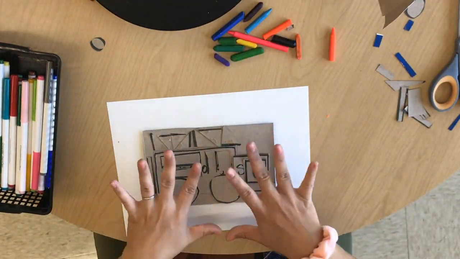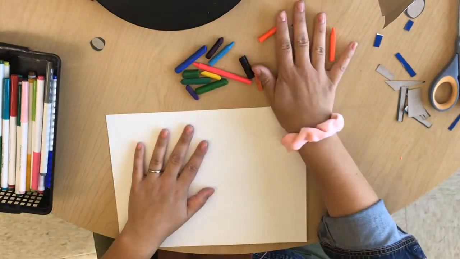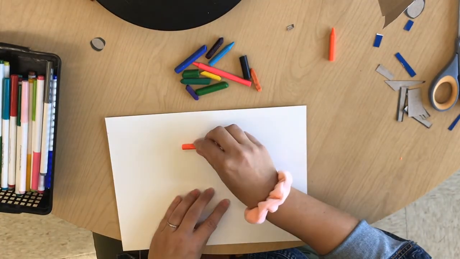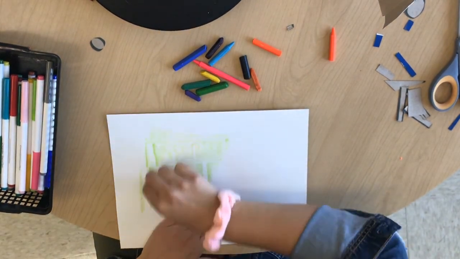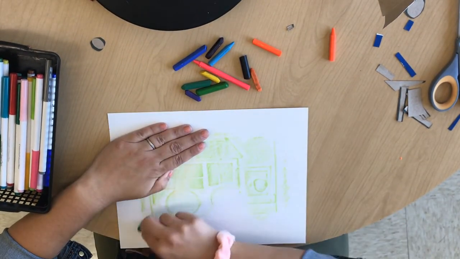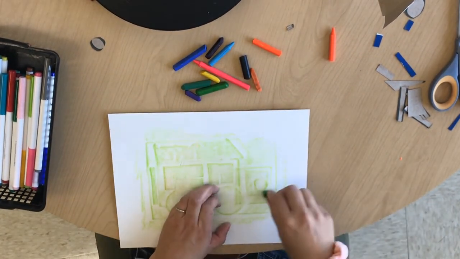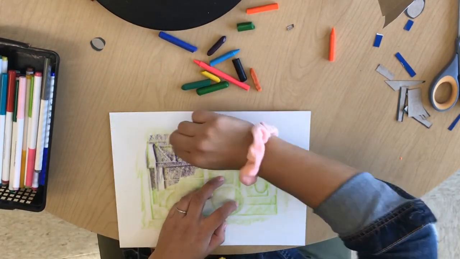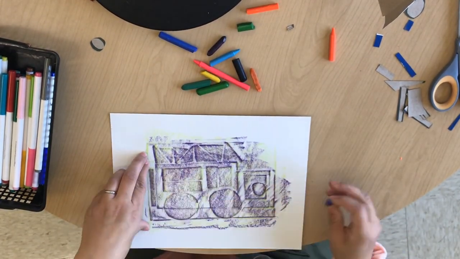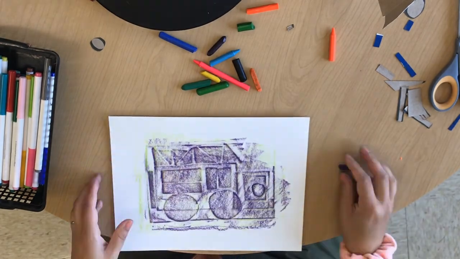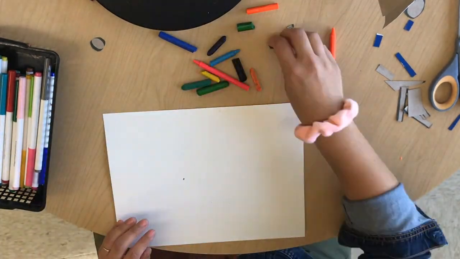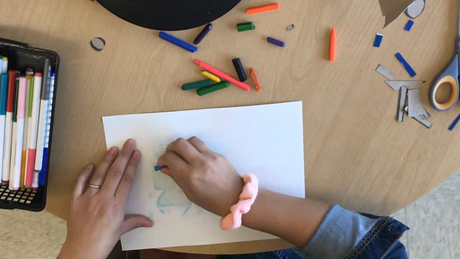Once you wait about 10 minutes for your glue to dry, you're going to take your crayon, make sure you lay it flat on its side, and you are going to start rubbing. I tried one color, it didn't really come out that nicely, so I took a different color. Always make sure that one of your hands is on the piece of paper at all times so it doesn't move the cardboard underneath. I'm going to show you it with a different color on the back.